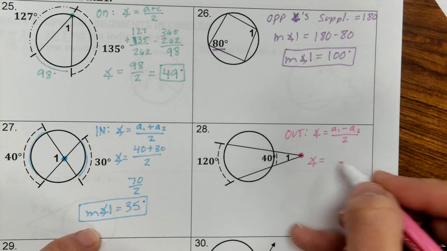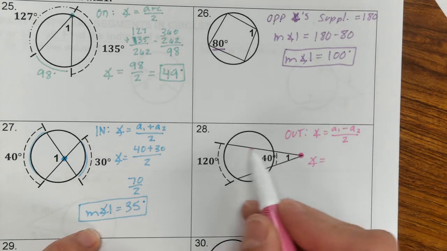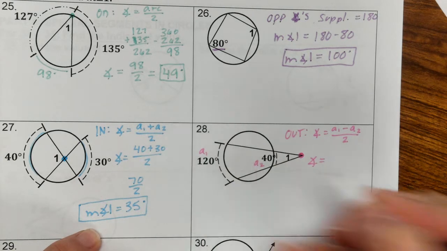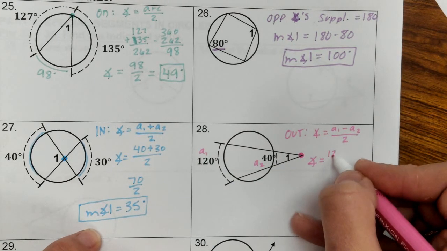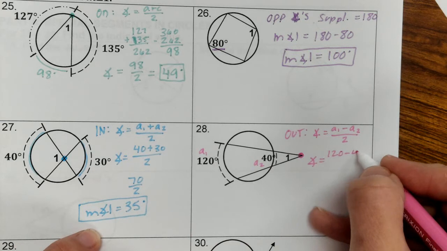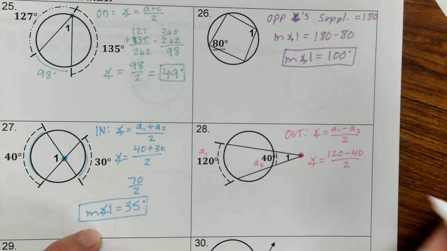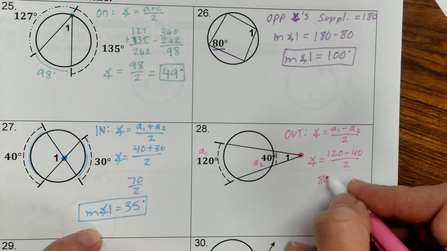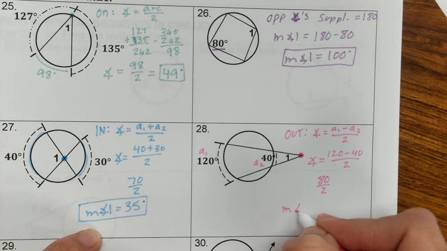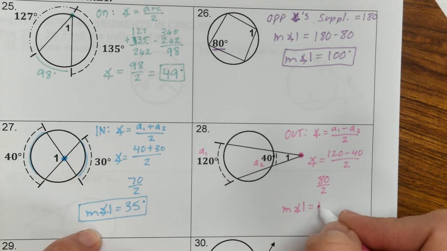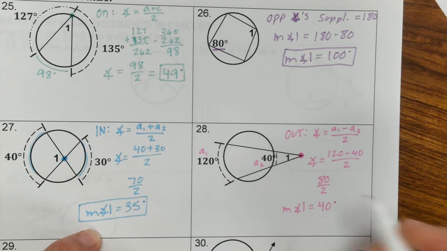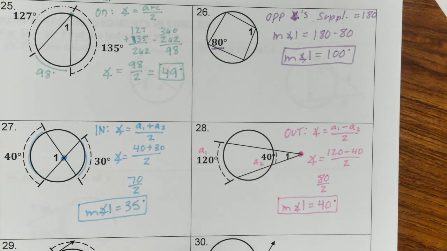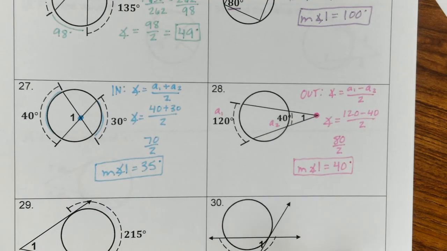The angle is going to be equal to arc 1, which is always the largest one, furthest away, and then this will be arc 2. We'll have 120 minus the 40 over 2, which will give us 80 over 2. So the measurement of angle 1 will be equal to 40 degrees. Just so happens it's the same as that arc. It doesn't normally happen that way.